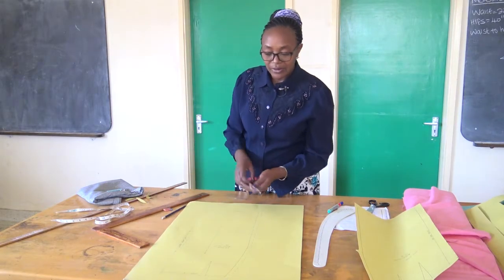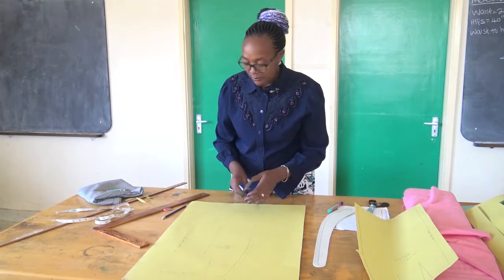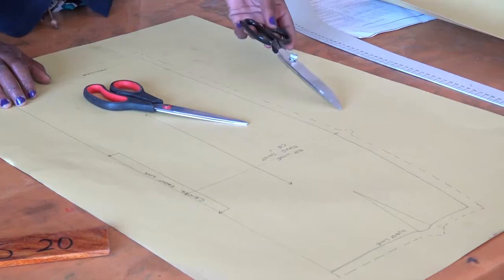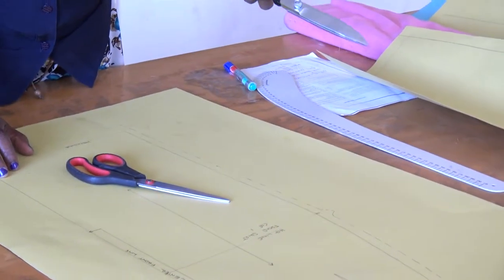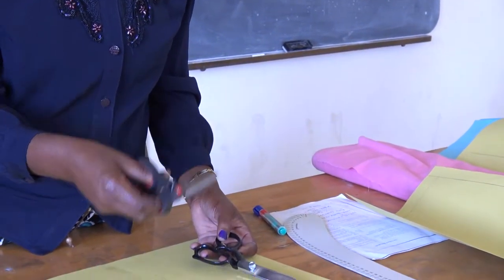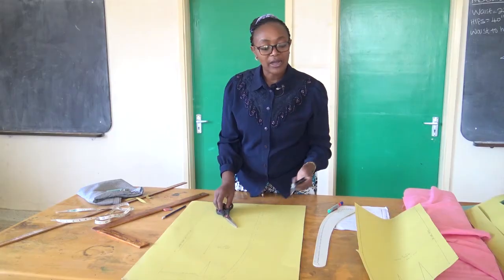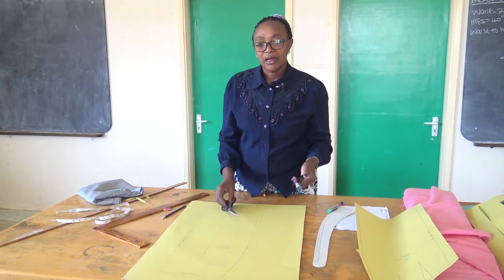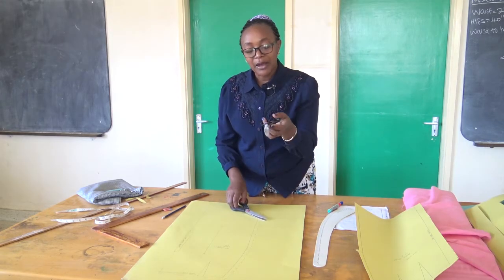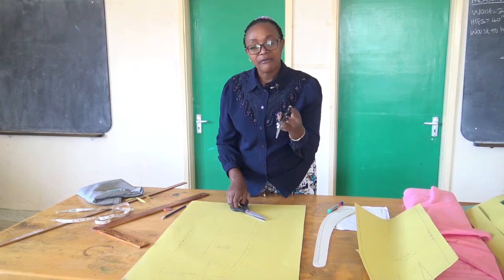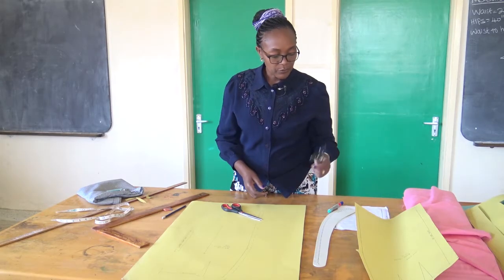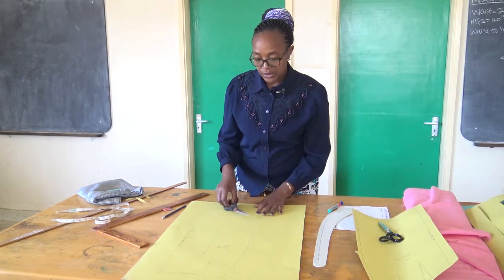Now, once we've indicated our seam allowances, it is important to realize that in this making of patterns, we will be using two kinds of shears. This is a fabric shear, and this is a paper cutting scissors. This paper cutting scissor cannot be used on cutting fabric. The reason being, it is blunt. It will be blunt with time as I cut paper. So if I cut paper using my fabric shears, eventually they will be blunt. So it is important to have two different types of shears.